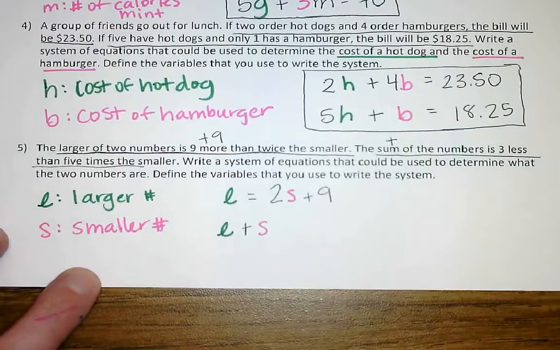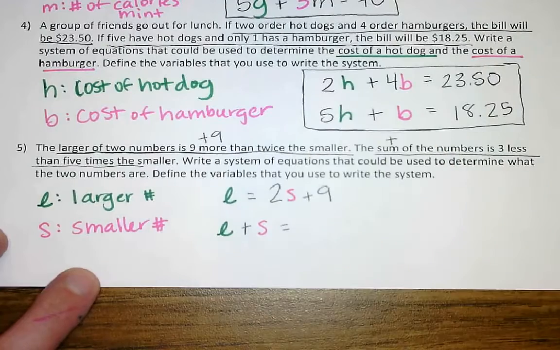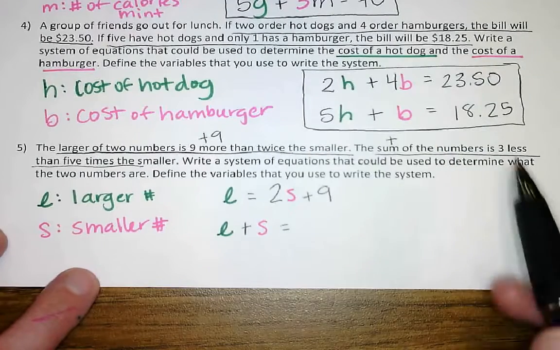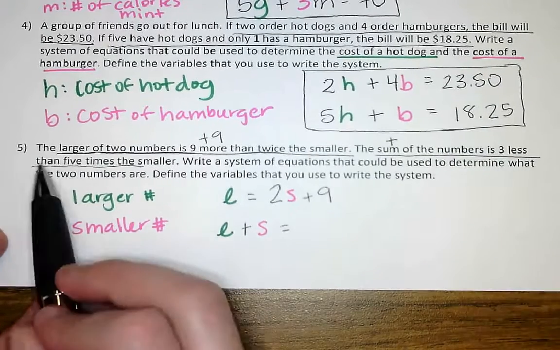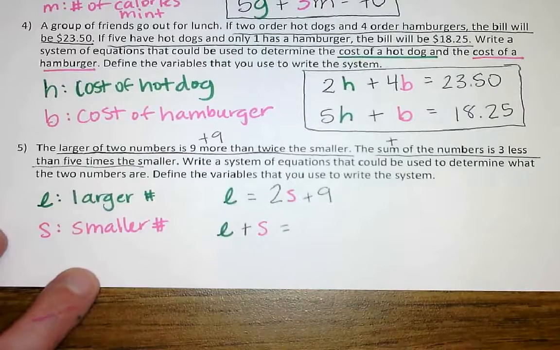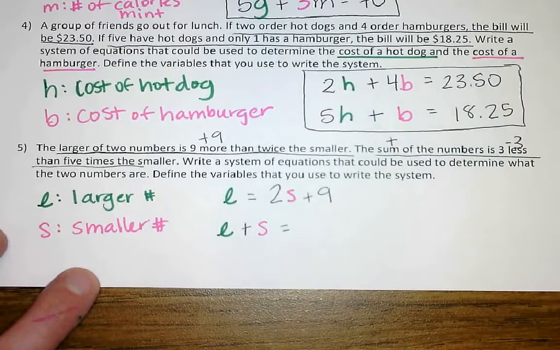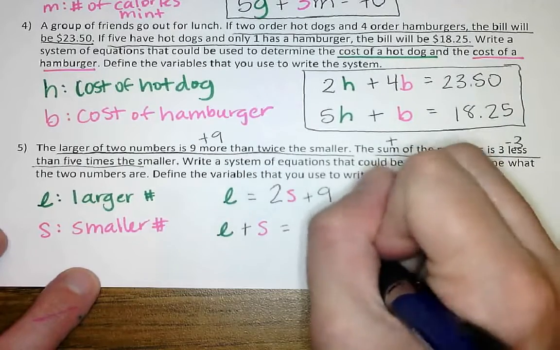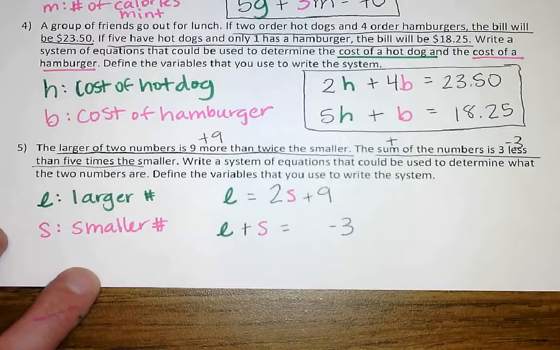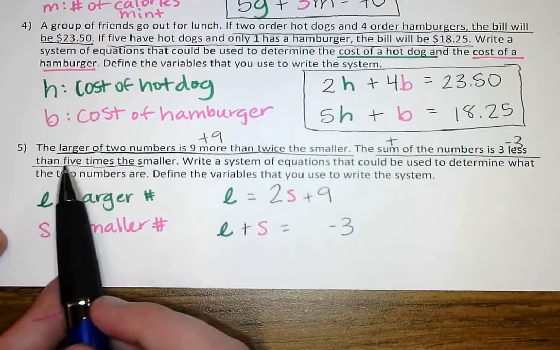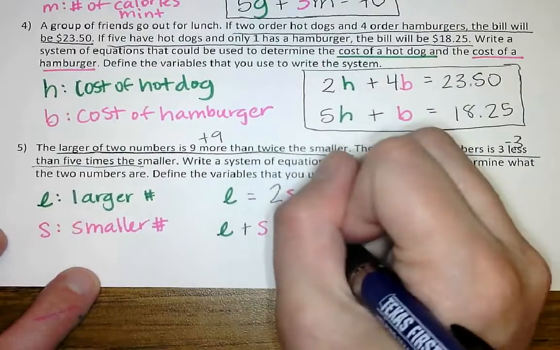So 3 less, what does that mean we're going to be doing? Subtracting 3. So we're going to be subtracting 3 at the end here. What are we subtracting 3 from? 5 times the smaller. So that would be 5S. Do you guys feel good about that? So this would be how you would set up those systems of equations.